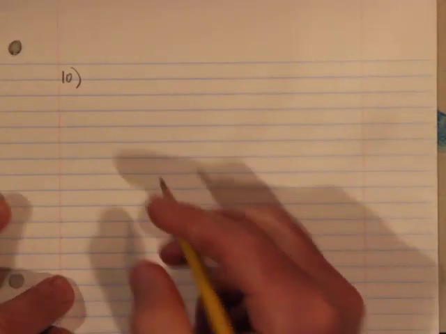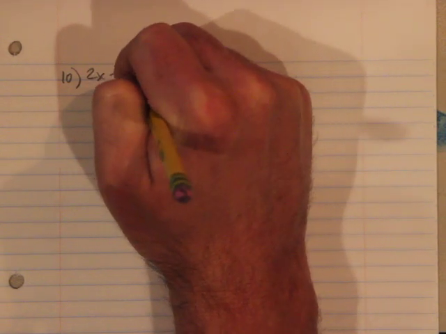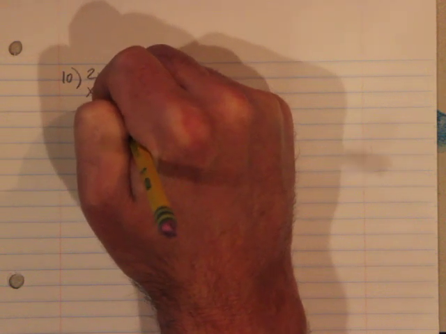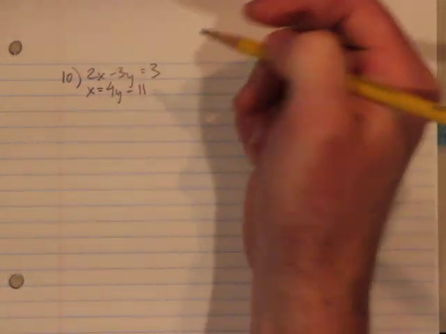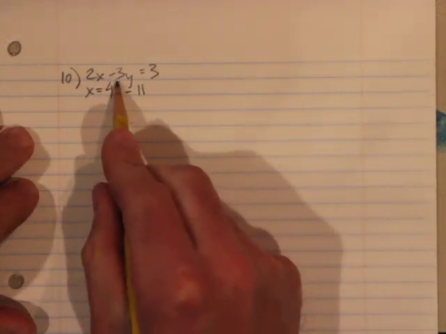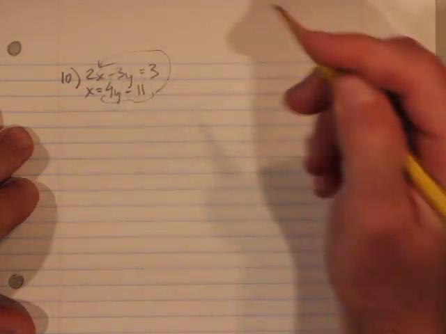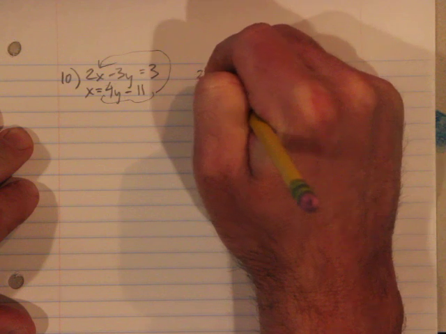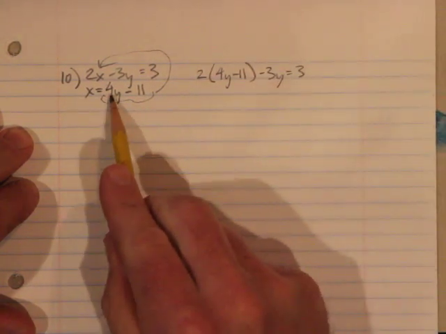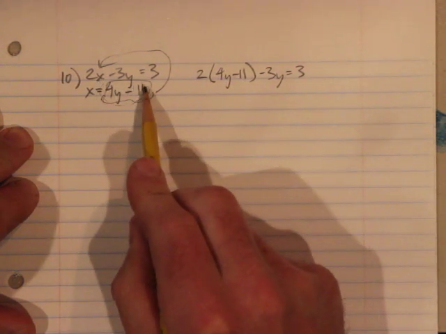Number 10 is use substitution to solve. 2x minus 3y equals 3 and x equals 4y minus 11. So I'm going to use substitution to solve. They have already given me what x equals, so I'm just going to take this and plug it in for x. So I've got 2 times 4y minus 11 minus 3y equals 3. I've taken my value for x and I plugged it in for x in my other equation here.